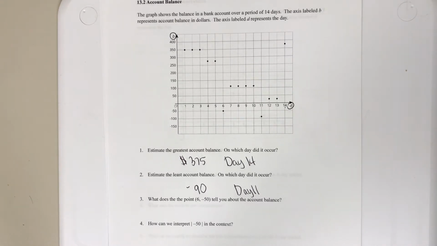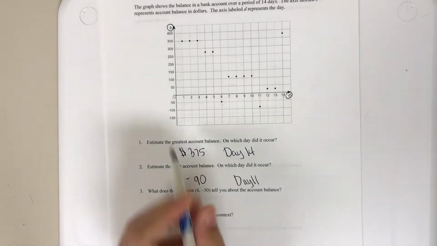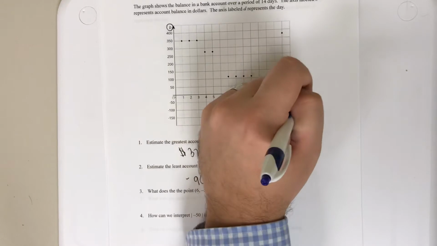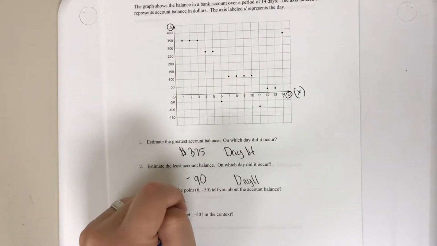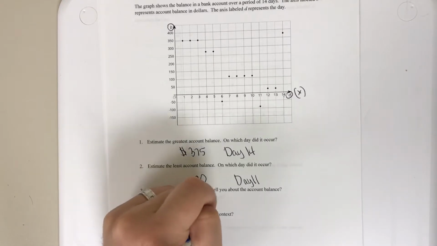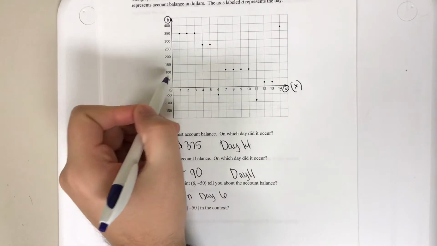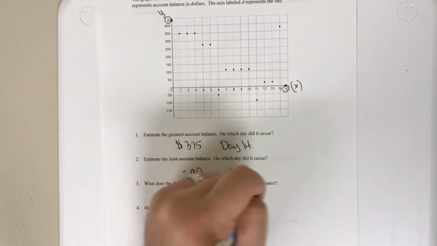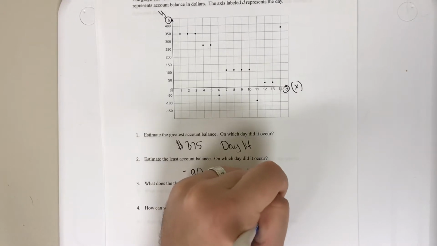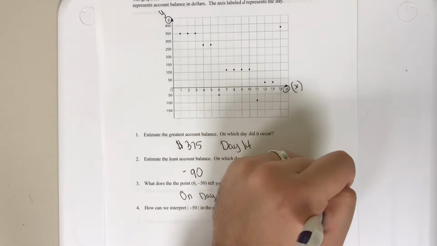And so 3 says, what does the point (6, negative 50) tell you about the account balance? Well, if you're looking at the axis here, remember that D really represents our x value. So 6 tells us on day 6, the account balance, which is really your y over here, was negative $50.